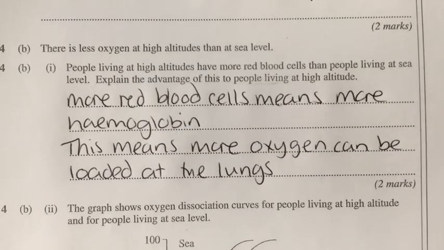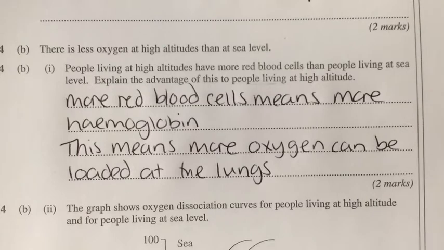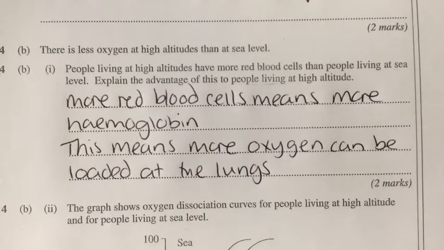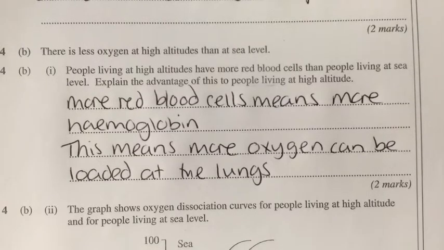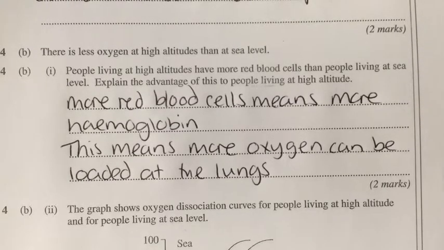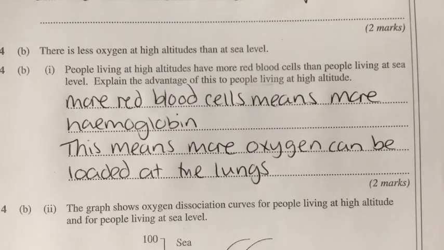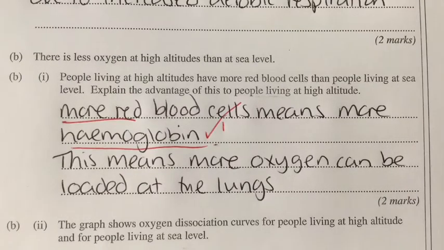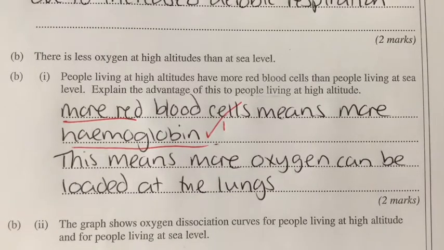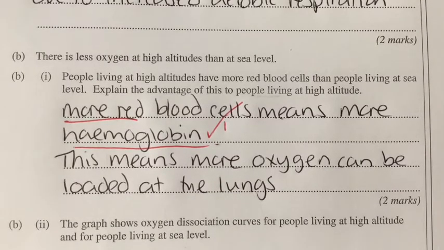Next part of the question asks, there is less oxygen at high altitudes than at sea level. People living at high altitudes have more red blood cells than people living at sea level. Explain the advantage of this to people living at high altitude. Well, we're going to say that if there are more red blood cells, that means that there's more haemoglobin.